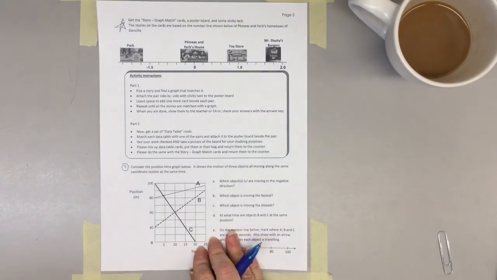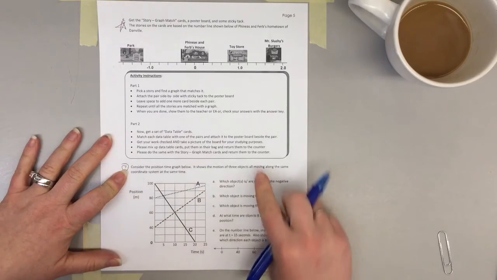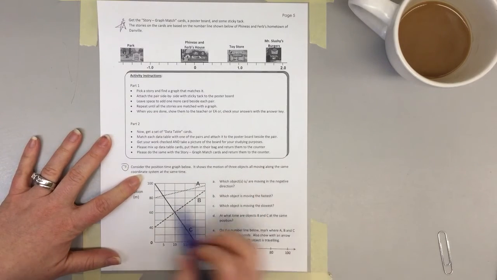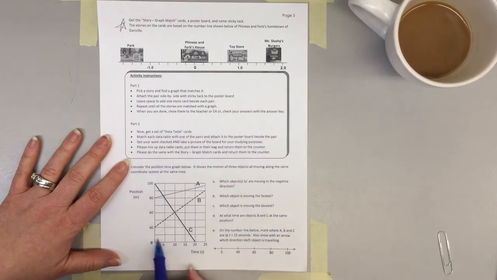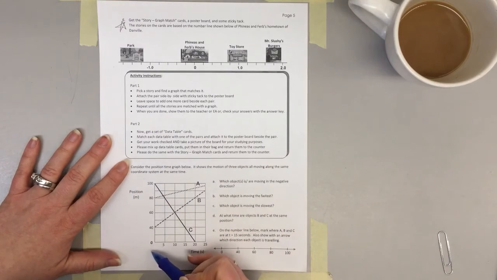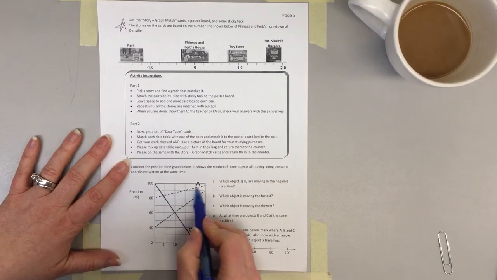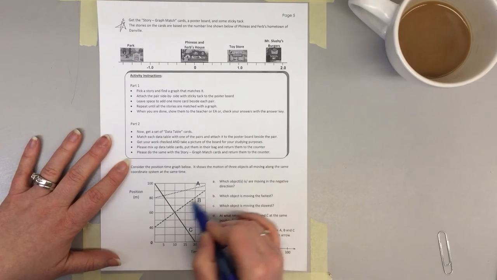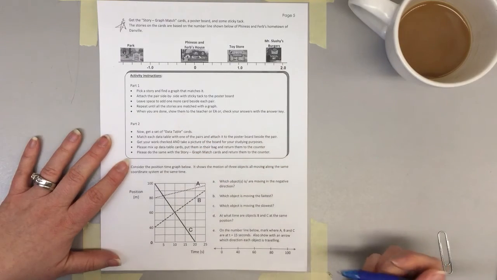The last one that I want to talk about today is question 7. It says consider the time graph below. It shows the motion of 3 objects, all moving along the same coordinate system at the same time. So according to this, I've got time, I've got my position. All of these are to the right of the origin because they're all positive or above. Object A, right here. Object B, and object C. So you can see object C has quite a different slope there.